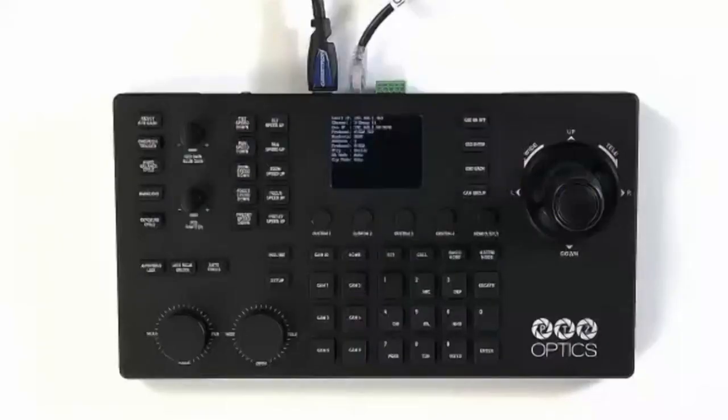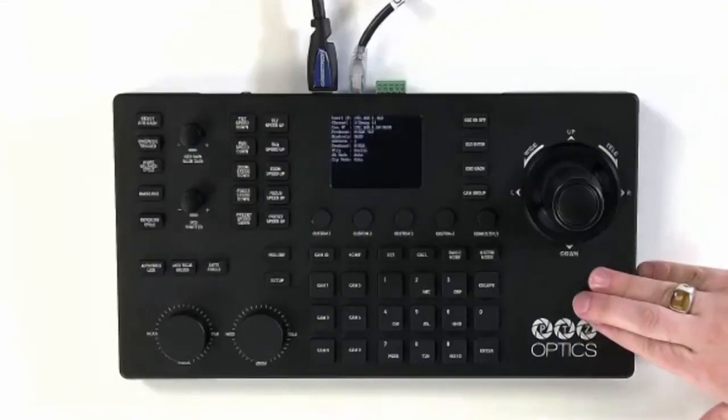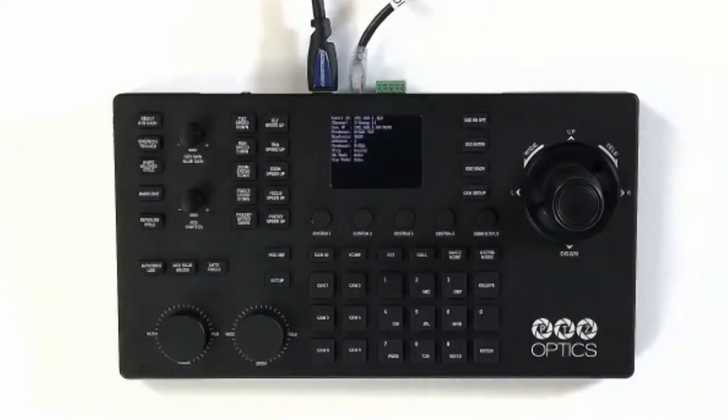Power over Ethernet, HDMI, I mean, it really is a game-changing joystick. Show me a PTZ joystick that can also control vMix, OBS, you know, all of these different solutions. It doesn't exist, and it only costs $8.99. So we're really proud of our engineers who put that joystick together.